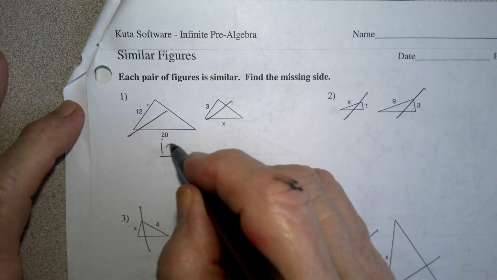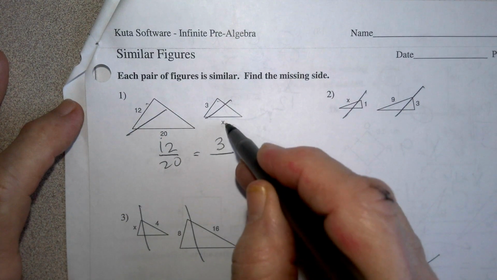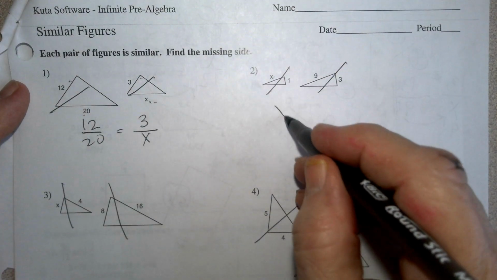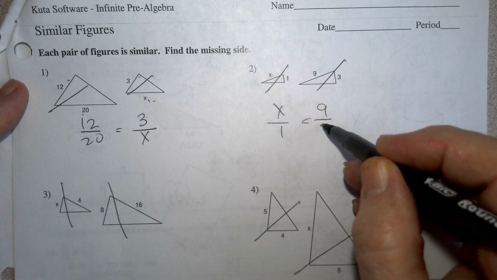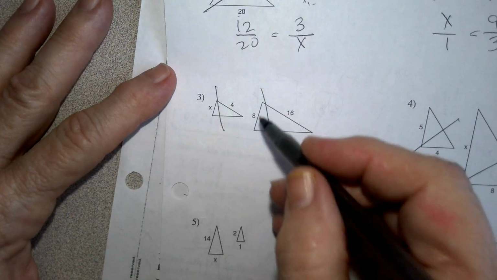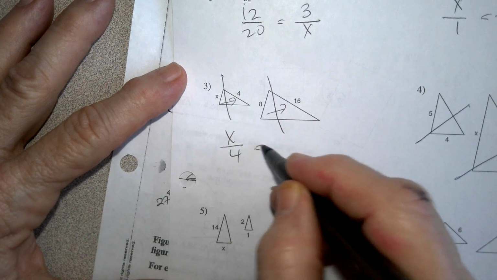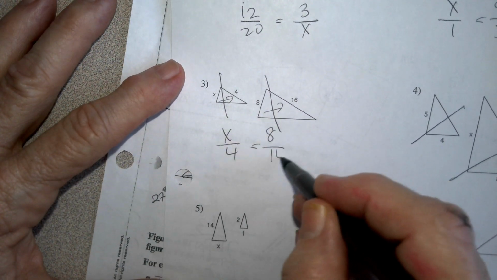12 over 20, and then what over what? 3 over x. Sorry. This one, it would be x over 1, and then what over what? 9 over 3. This one, I could do either of them. I'll go x over 4. I'm going in this direction. X over 4. And what over what on the side? 8 over 16.